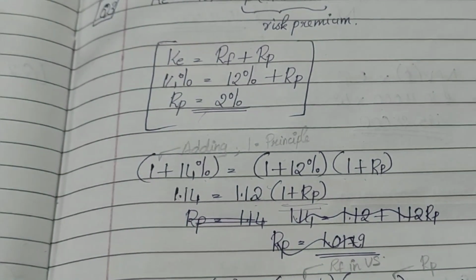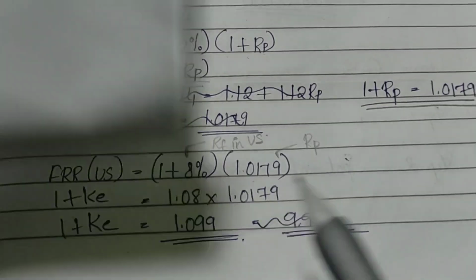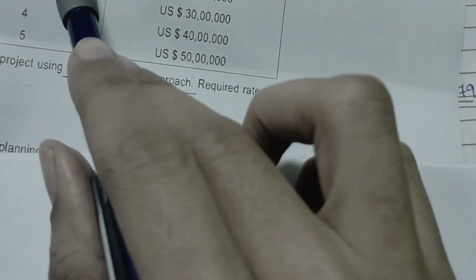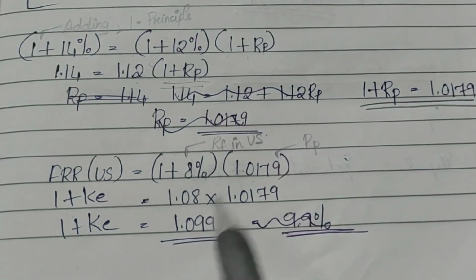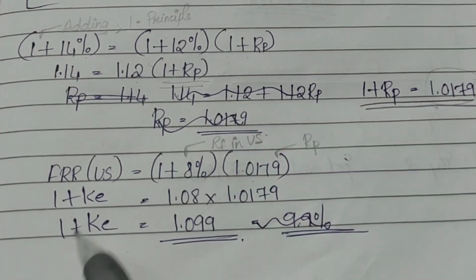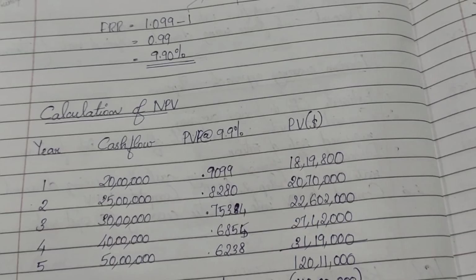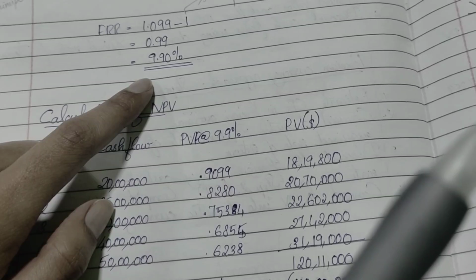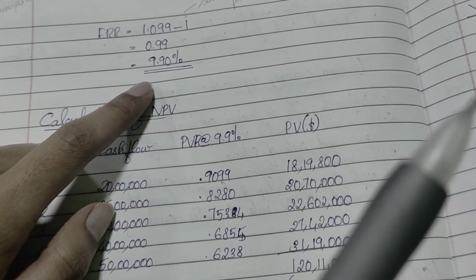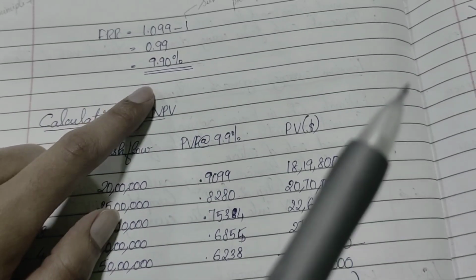1 plus K is equal to 1 plus 8%. 8% is the risk-free rate in US multiplied by risk premium. So 1 plus K you will get 1.099. So the required rate of return in foreign currency is 9.90%.